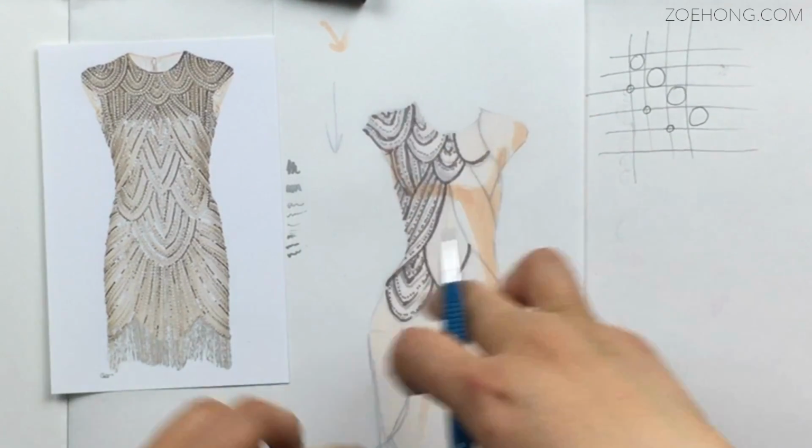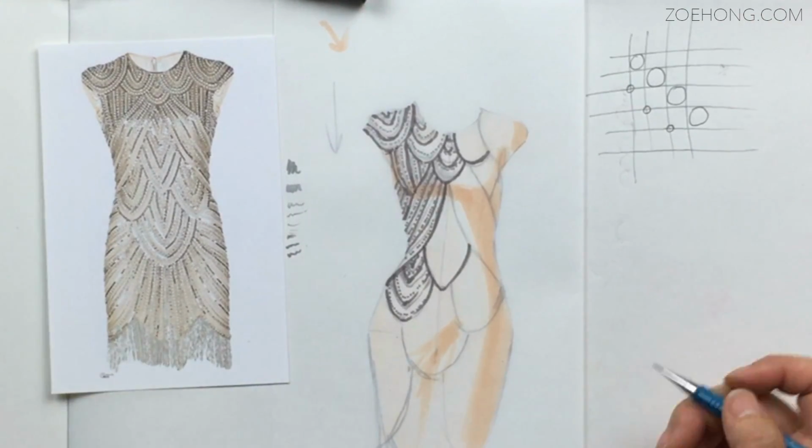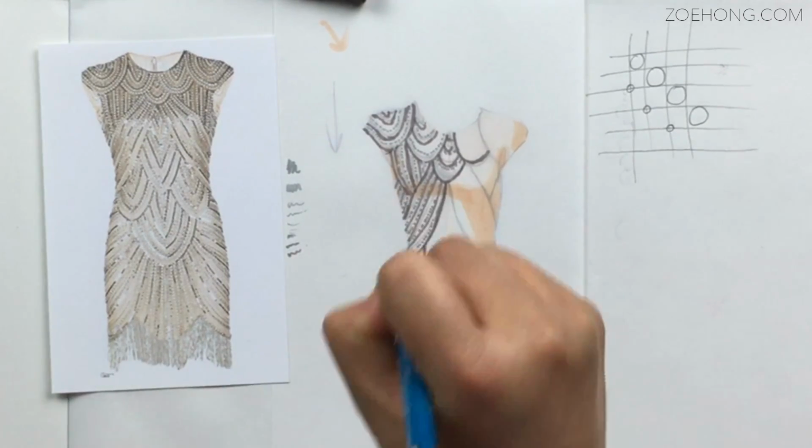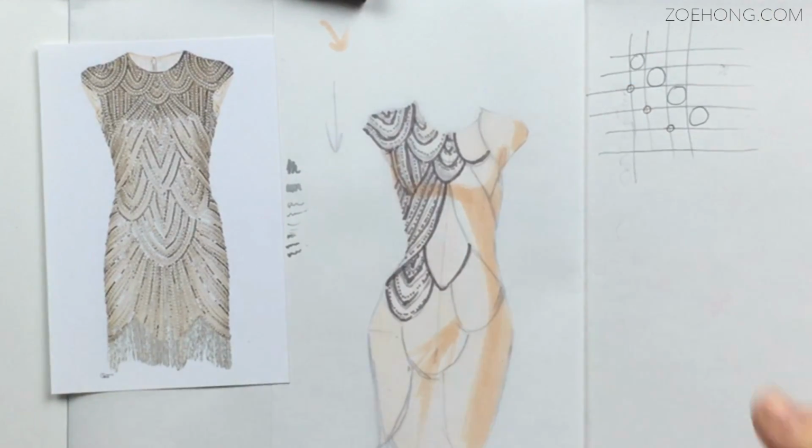So this is to give the look of the beading, but don't feel like you need to get in there with every single teeny tiny bead. Oh my God. I mean, some people really love that kind of illustration work. Good on you. I can't do it. I don't have the patience for it. That's why I love these things.